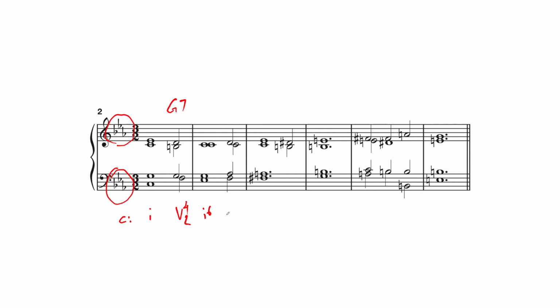And here we have a D half diminished seventh in first inversion, and here something happens. It is an F sharp diminished seventh. If you analyze it in C minor, it will be then 7 of 5, 7 of G major.